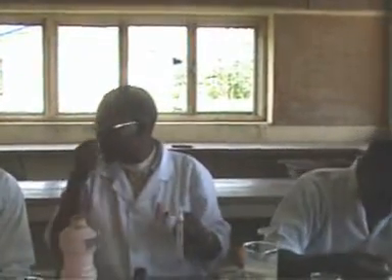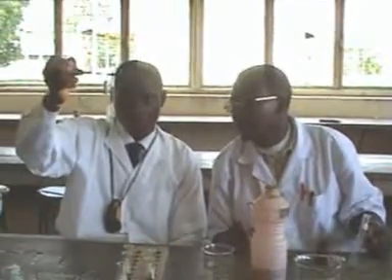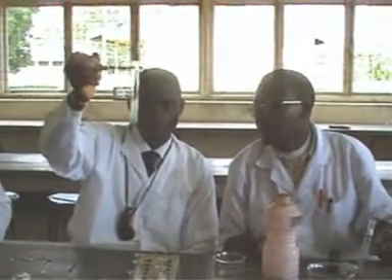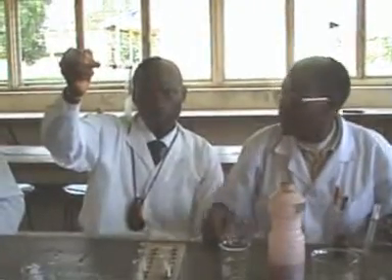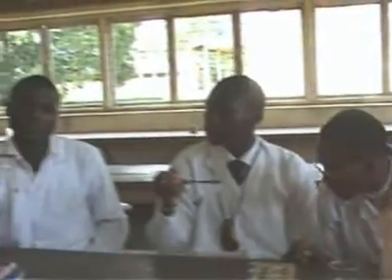Then in your case, what have you observed? The white solution turned into a greenish coloration. Okay, this is the first observation. It has turned greenish when you shake it. Okay, that's it. Then what have you observed?